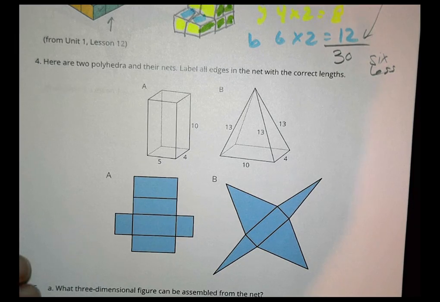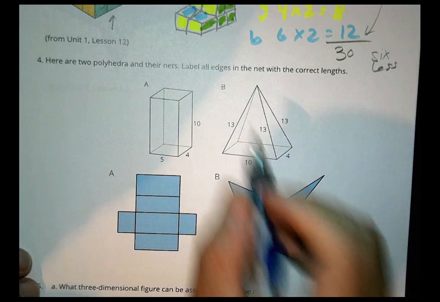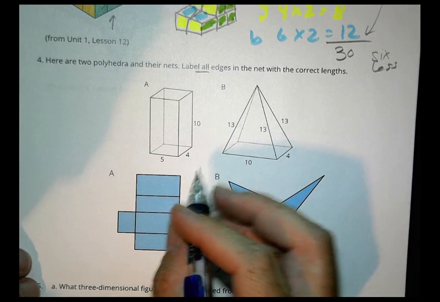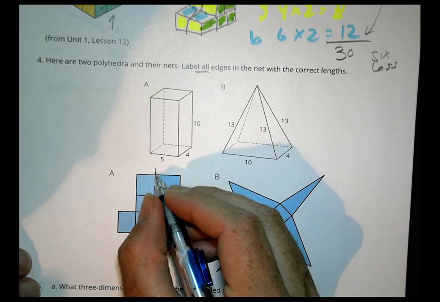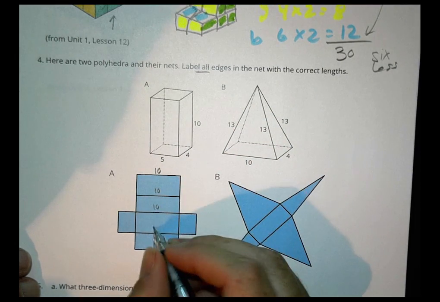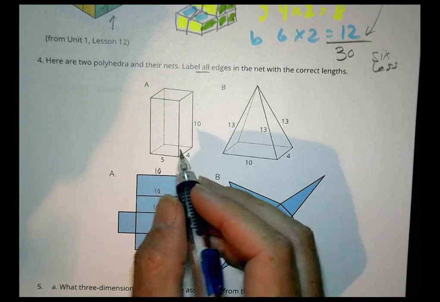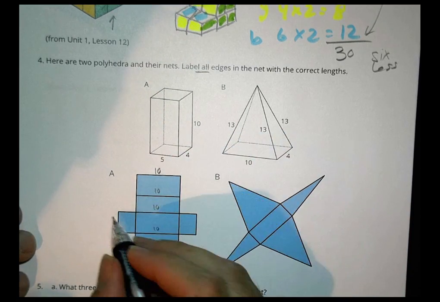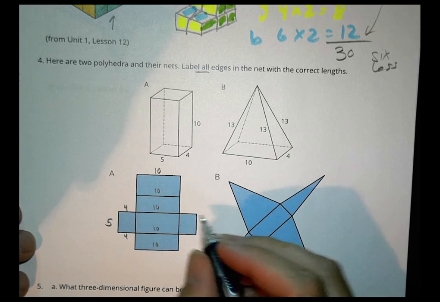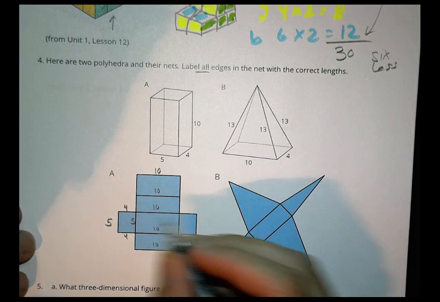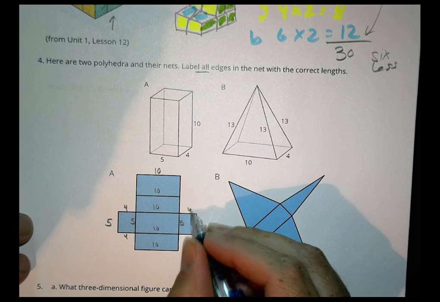Alright, number 4. Here are 2 polyhedra and their nets. Label all edges in the nets with the correct lengths. So we're going to label all the edges. So we have a base of 5 and 4, and this long length of 10. So I know that all these lengths are 10, 10, 10, and 10. Not too bad. I also have a length of 5 and 4. So this becomes my 5, which makes this my 4 because they're a little bit shorter there, which makes this a 5 as well. Makes this a 5, this a 5, a 4, and a 4.